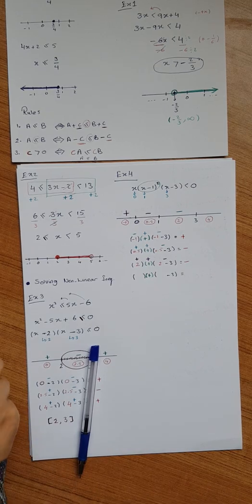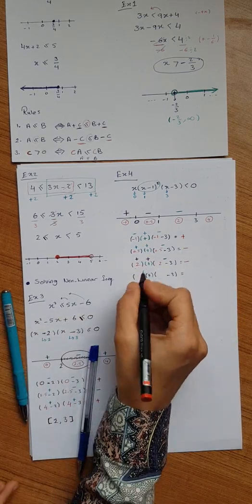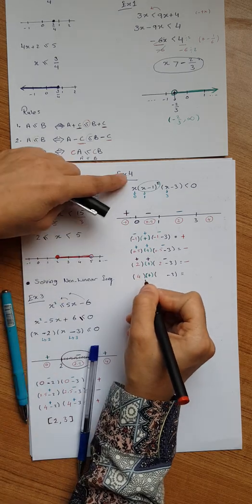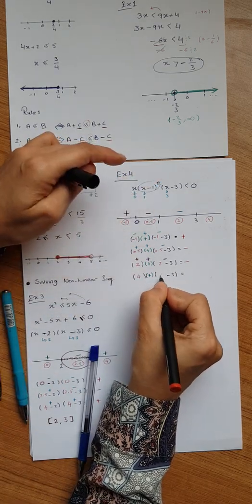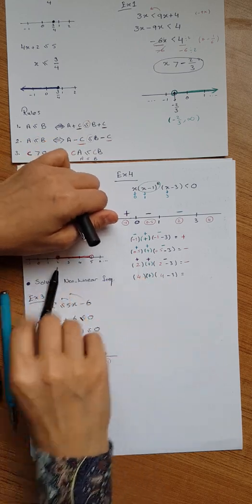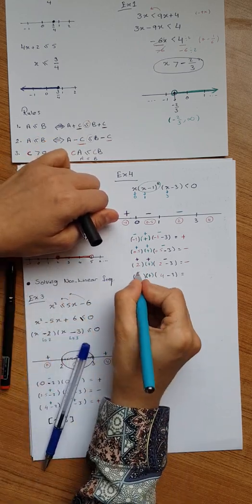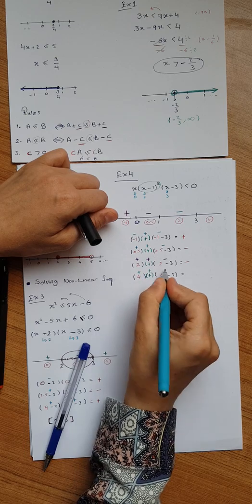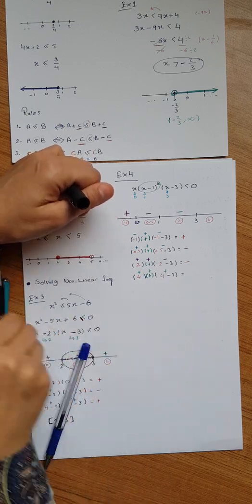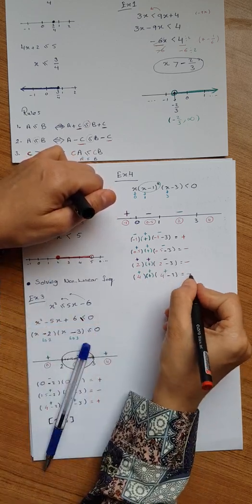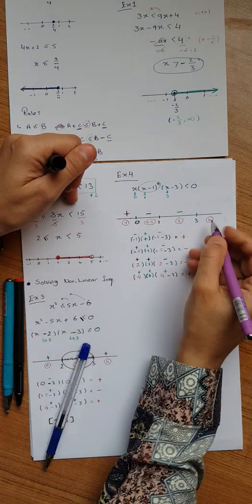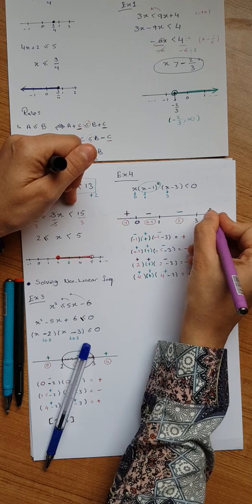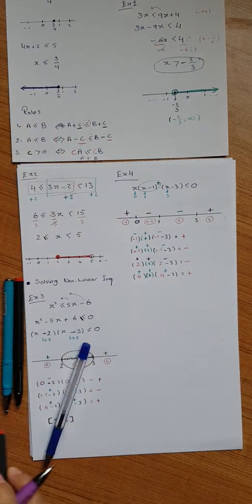Now we have tested those 3 numbers. What is left? We are left with the last test number, which is 4. I put 4 instead of that x squared. That part is always positive. And instead of that x, again, I put 4. This one is positive, that one is positive, that one is positive. So positive multiplied to positive multiplied to positive, I get a positive number. So this part, whichever number we are choosing, we get a positive number.